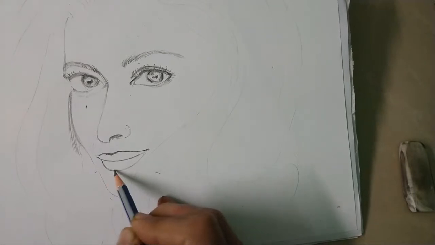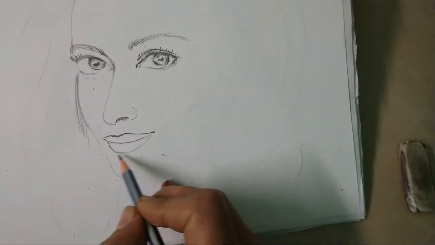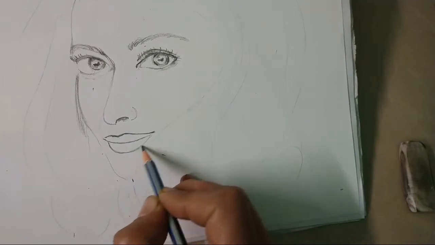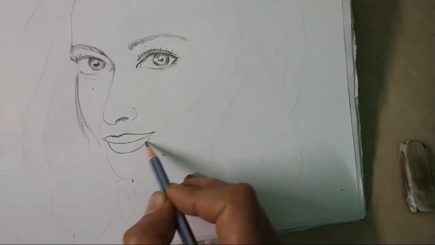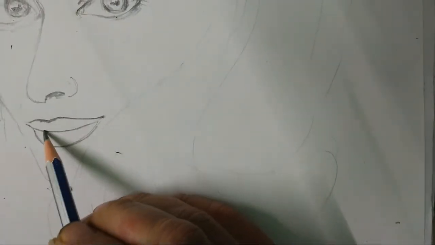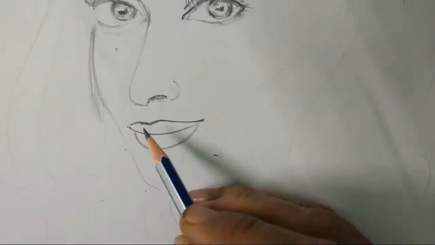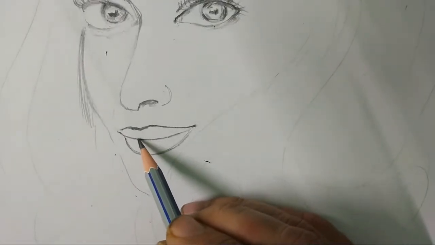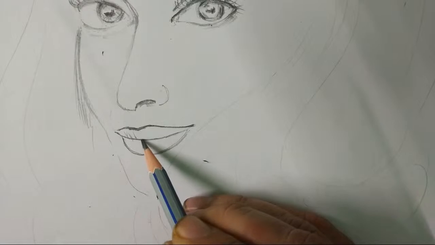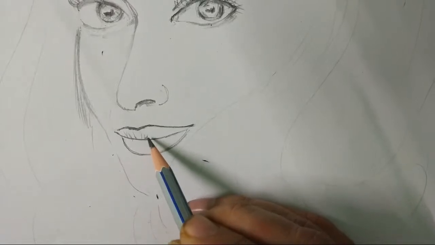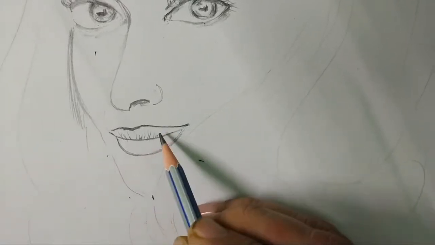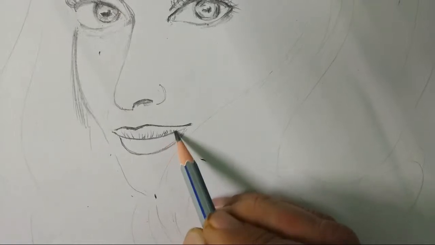Now watch how you give shade to the lips. Lips have a texture on them, so watch carefully. From here the lining will go upwards, which makes the lips have linings on them.